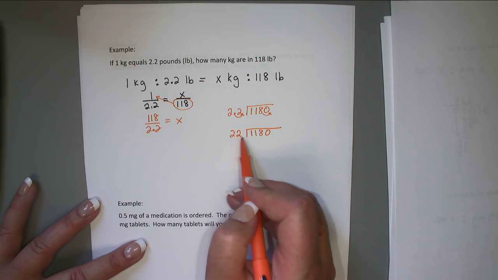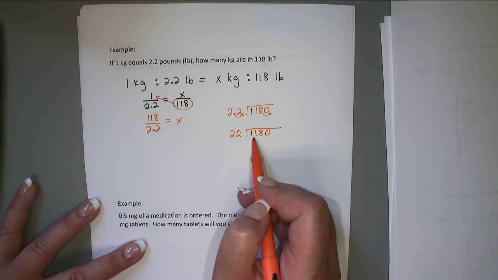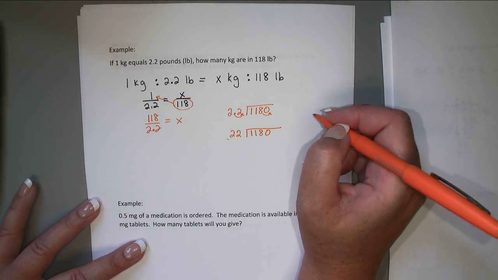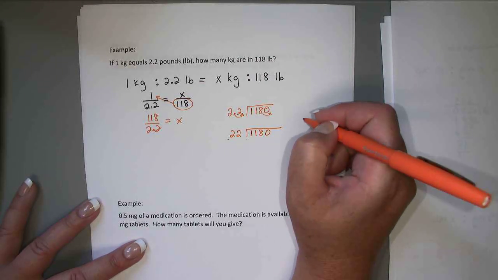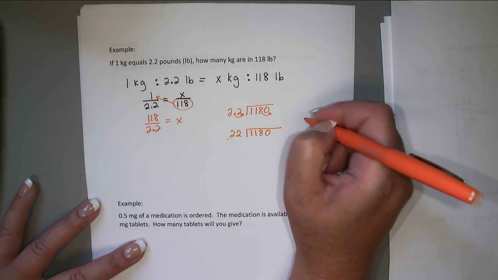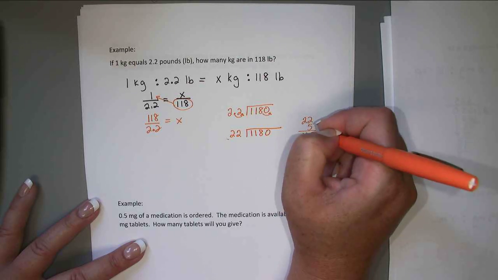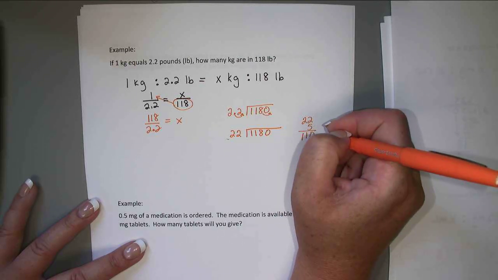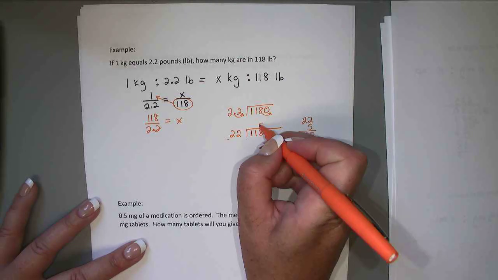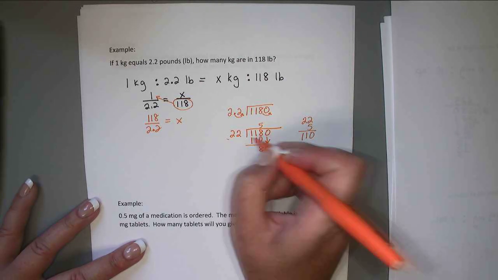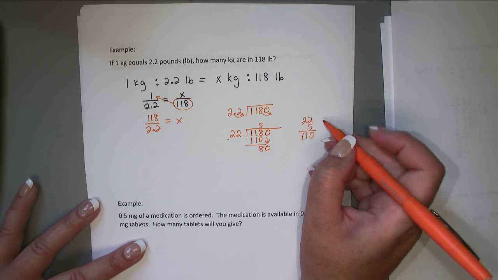Now 22 goes into 11, it doesn't, so we go 22 into 118. So let's see, how many 22s fit into 118? Well, 22 times 5 is 110. So we would say times 5, subtract, 22 into 80.